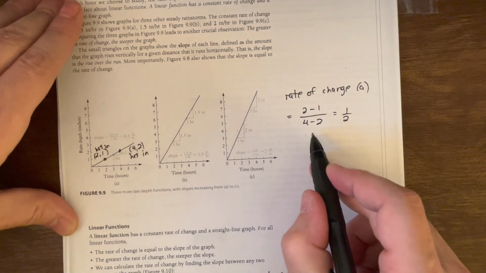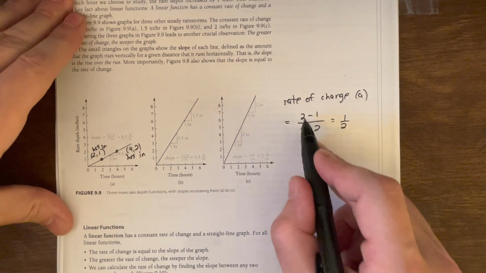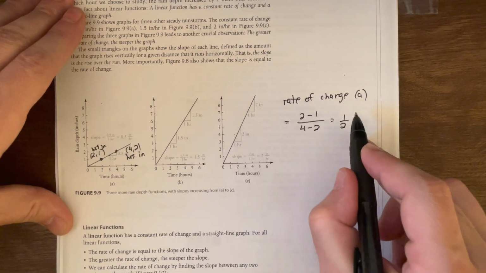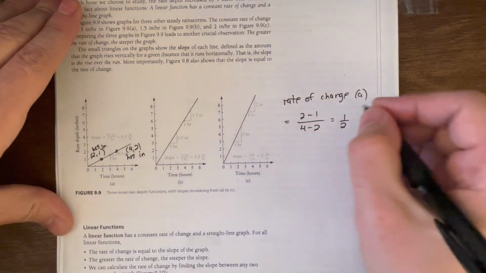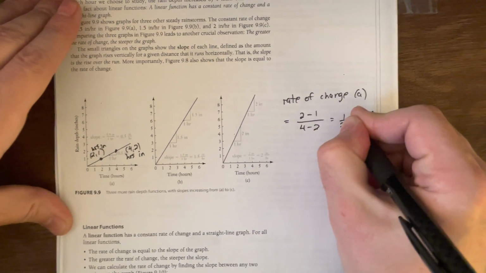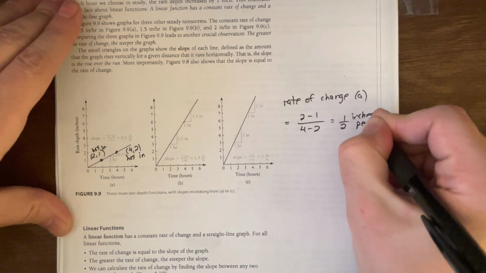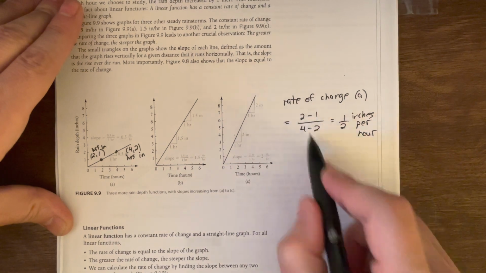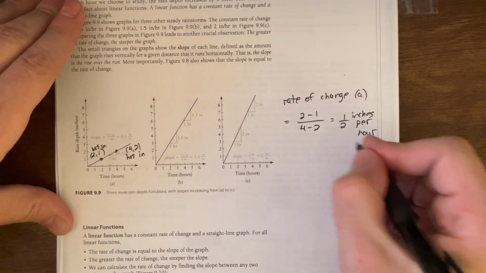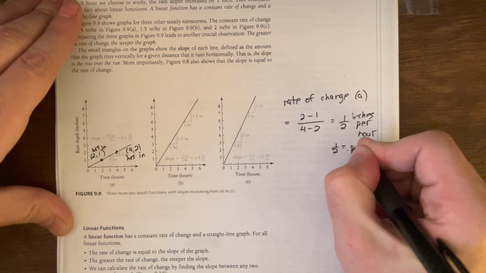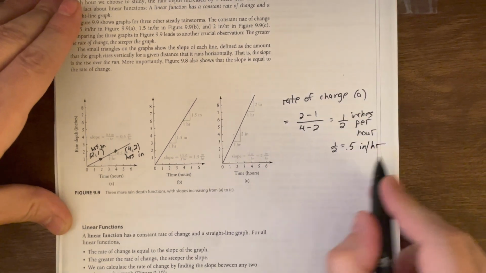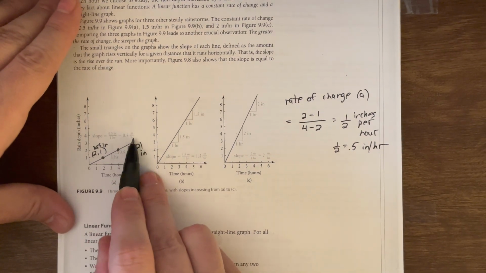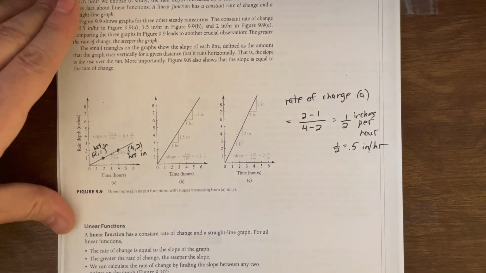I get 1 over 2. Technically the units are in each place here, but it's easy enough just to put them at the end. The units from the y was inches of rain, so I'll put inches per, and my time is measured in hours. So this 1/2 would have units inches per hour, or 1/2, which is the same thing as 0.5 inches per hour if we use our proper division notation. That's what we're seeing right here: 1/2 inches per hour or 0.5, same thing.